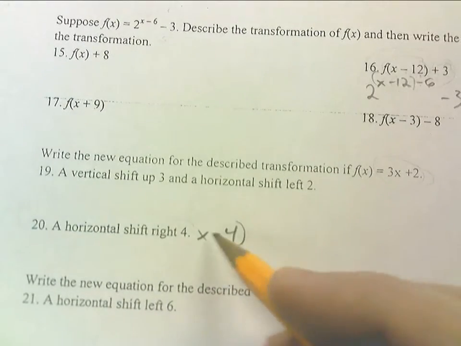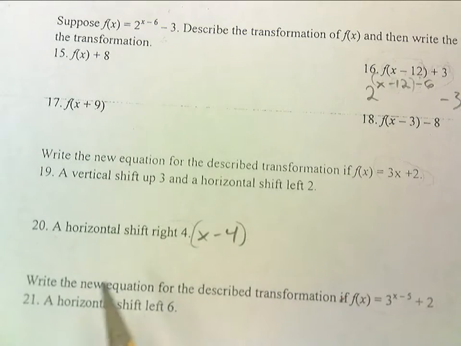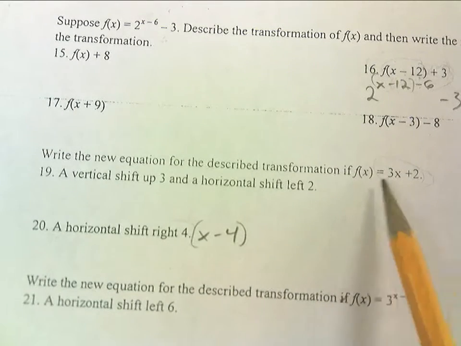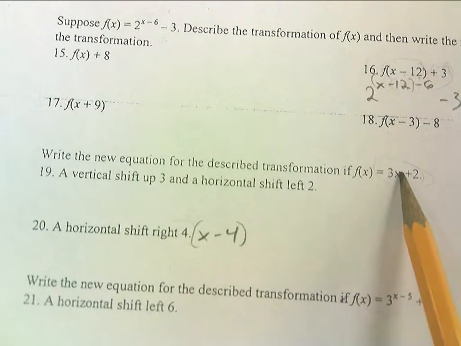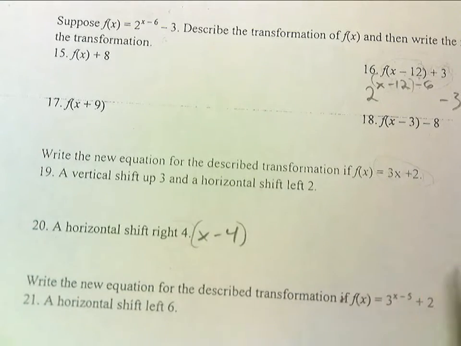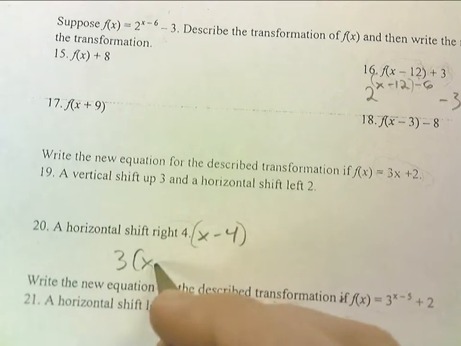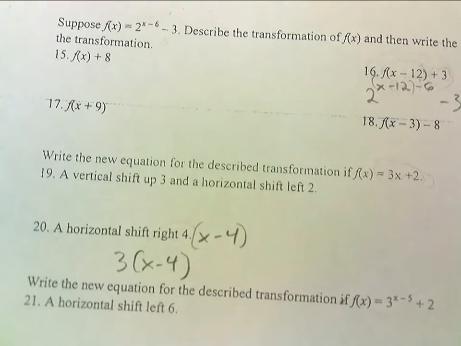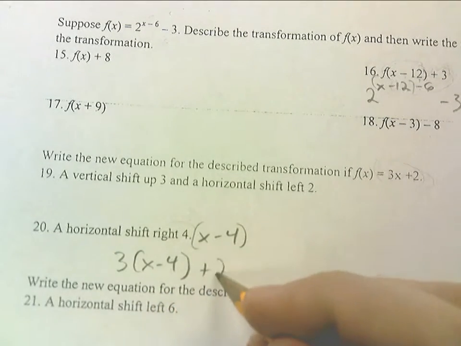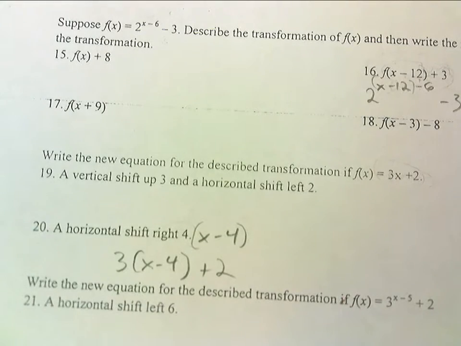When I plug that into a linear equation, I have to use parentheses because it's not isolated. It's part of the equation. So when I plug it in, it would become 3 times x minus 4 in parentheses, and then plus 2. And that would be my new equation there.